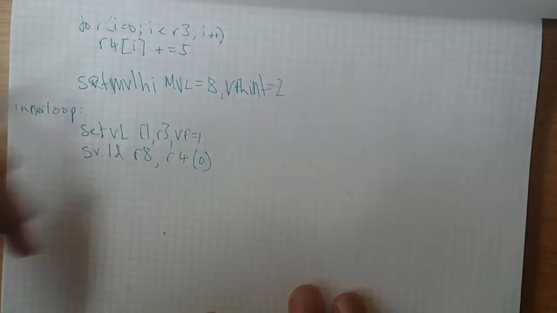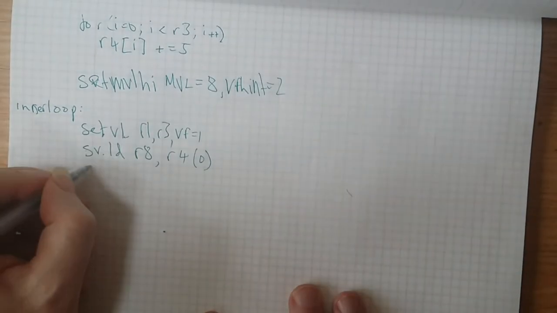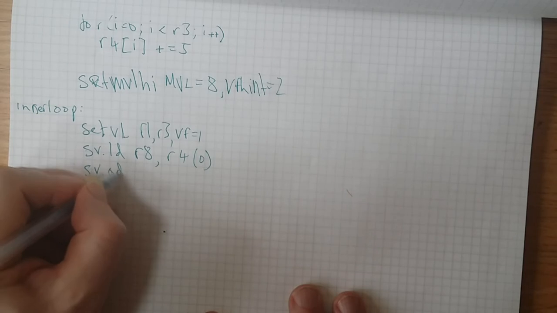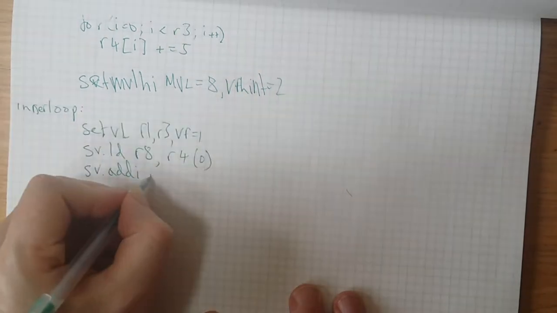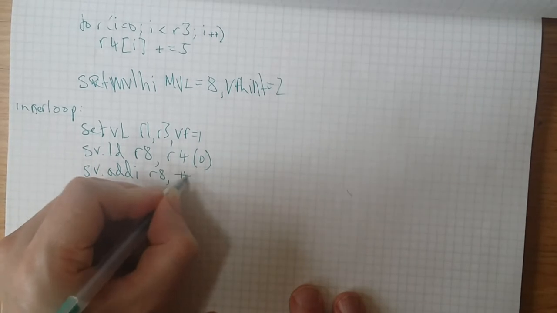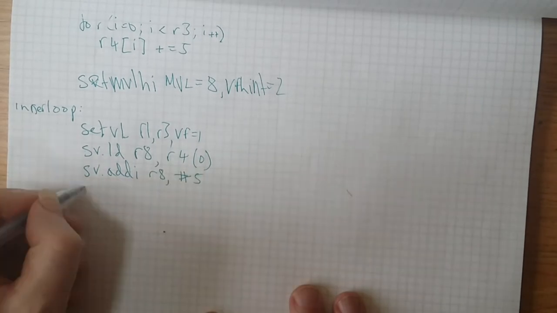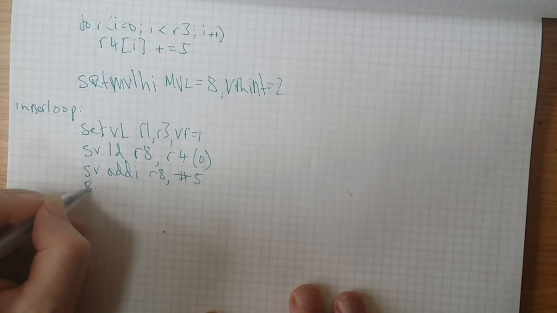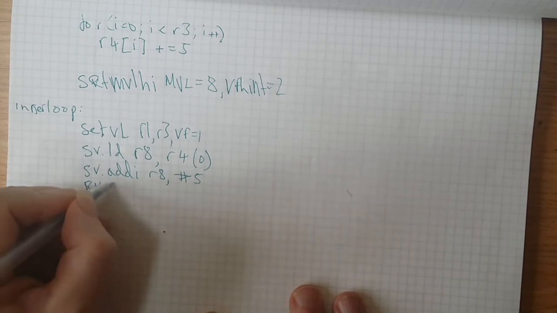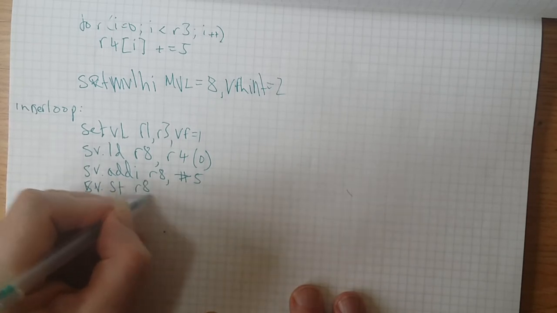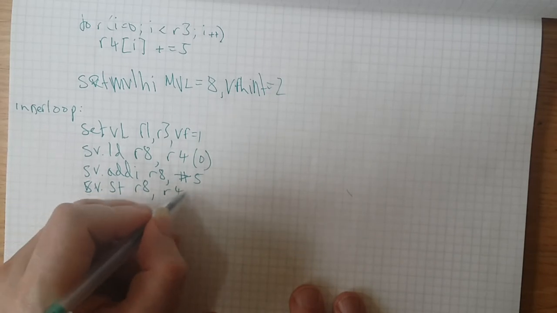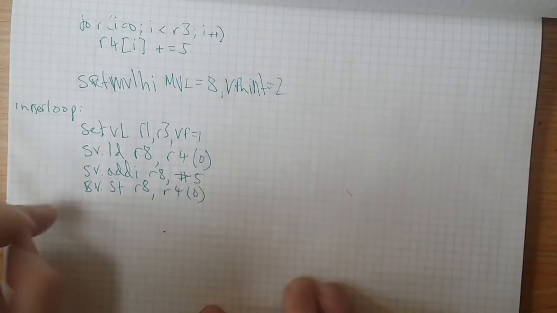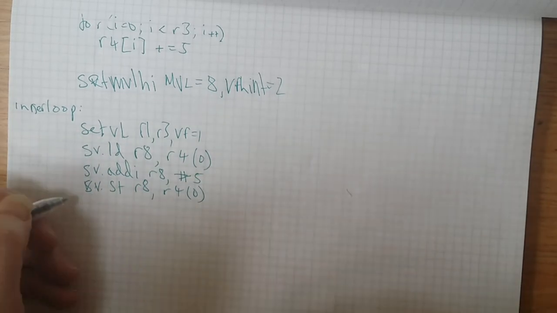Then SV.add R8, comma hash 5, and SV.store R8, comma R4 0. Same thing.